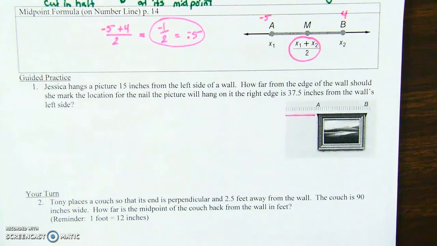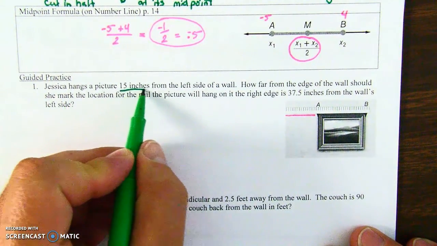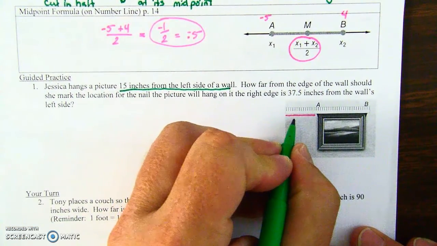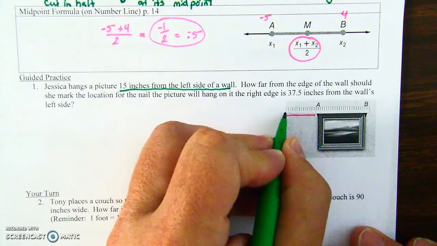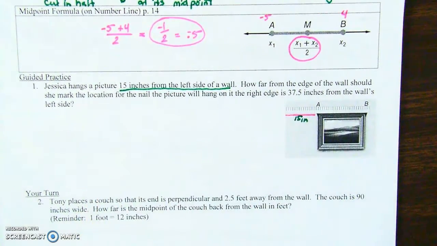We need to label these spots, as it says here. Jessica hangs a picture 15 inches from the left side of the wall. That's a hint. So from this wall all the way to A is 15 inches, so I would label that on there. How far from the edge of the wall would she mark the location for the nail?